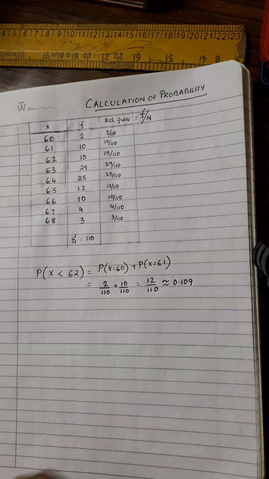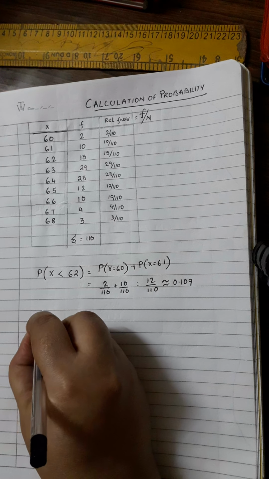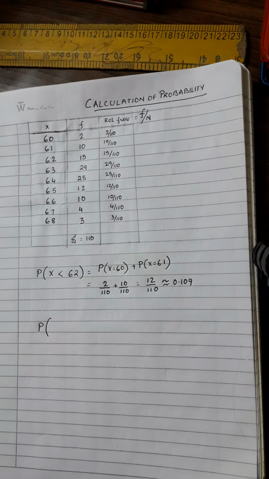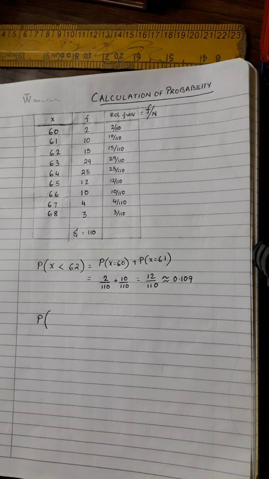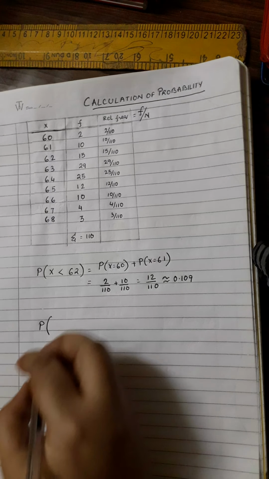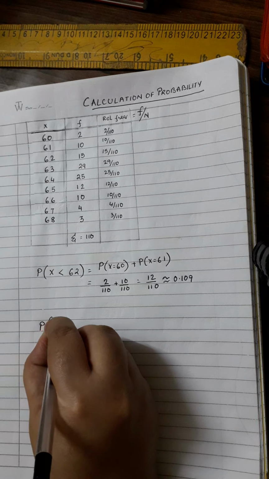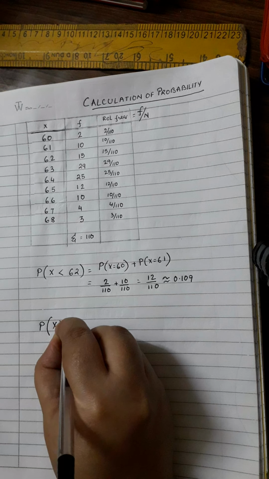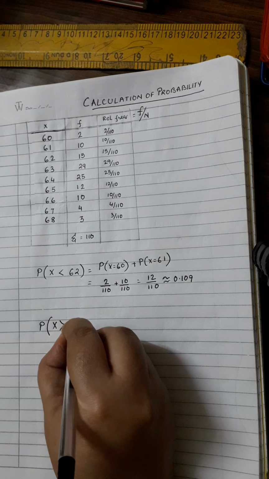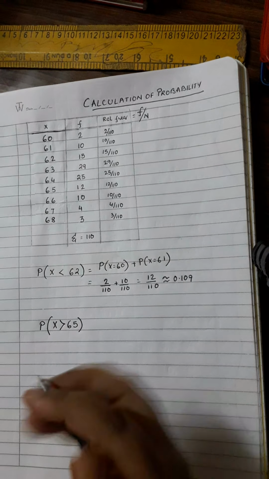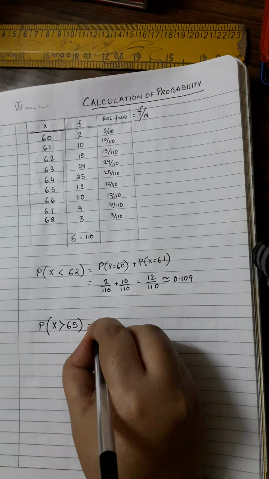Now we take another problem. If we are picking up a boy at random, what is the probability that the height of that student will be greater than 65 inches, strictly greater than 65 inches?